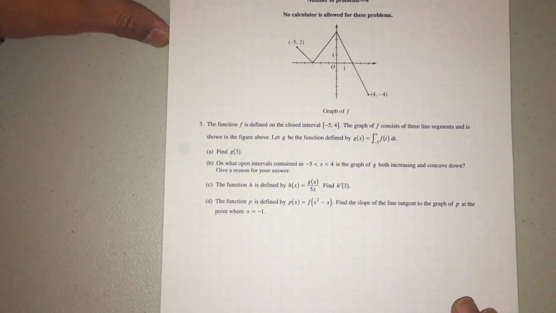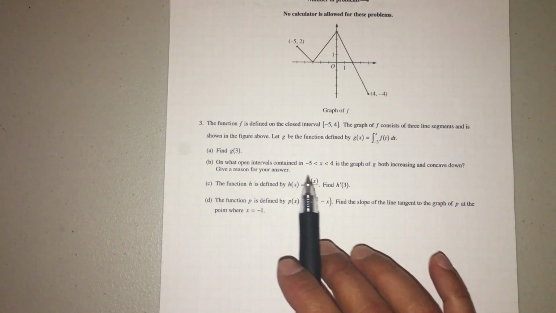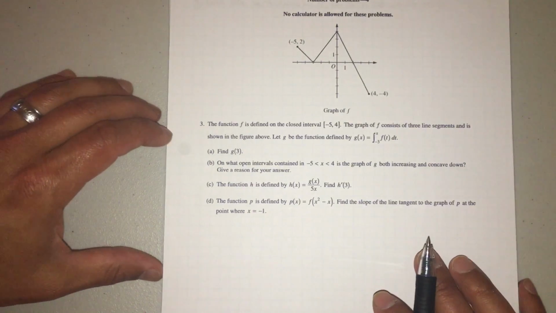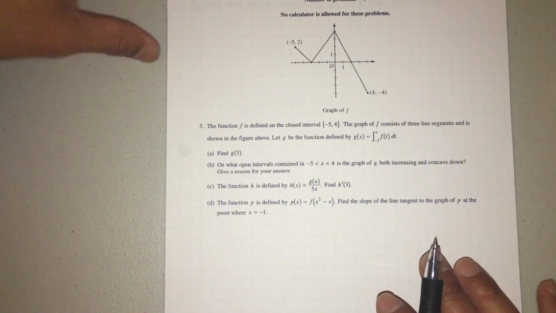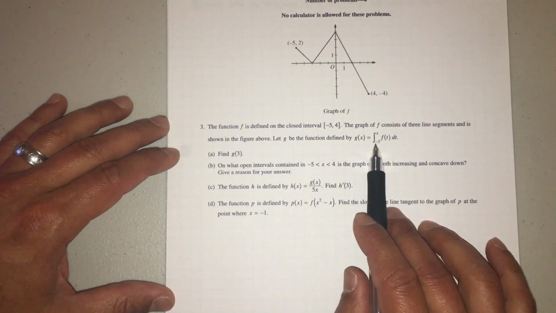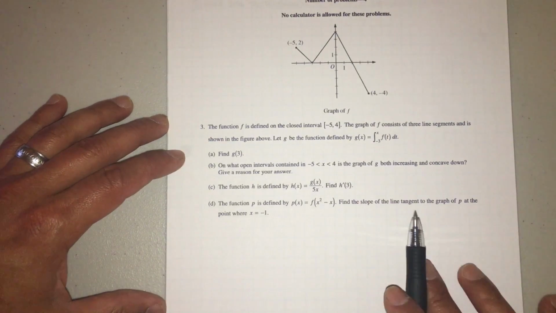Again, they gave us a graph. The function f is defined on the closed interval between -5 and 4. The graph of f consists of 3 line segments and is shown in the figure above. Let g of x be the function of the integral from -3 to x. Find g of 3. Okay.